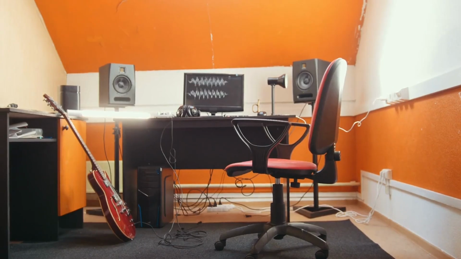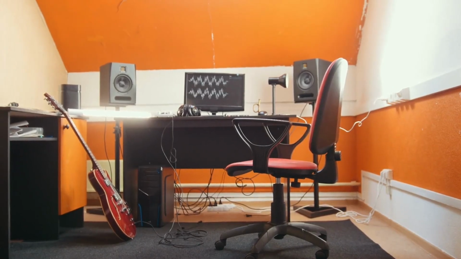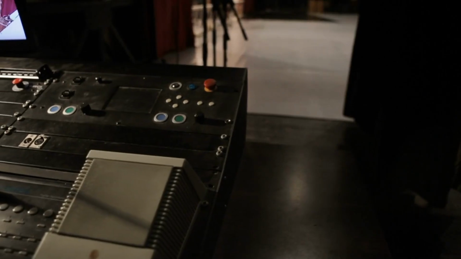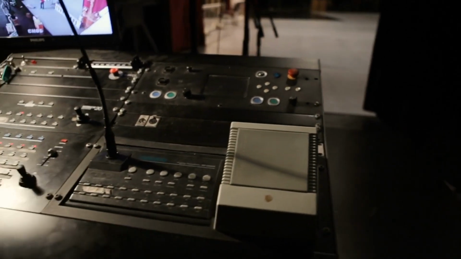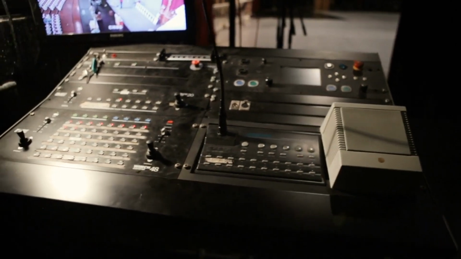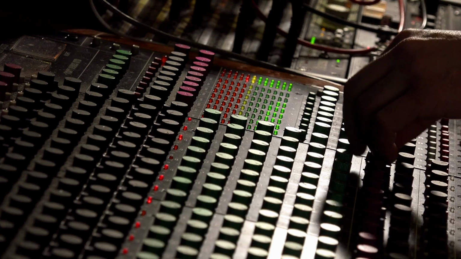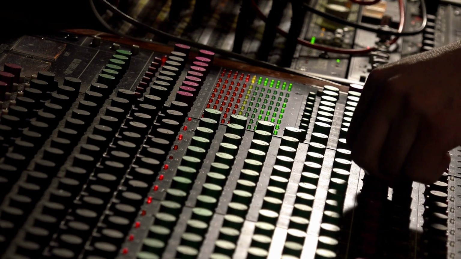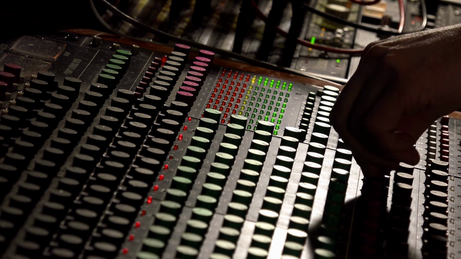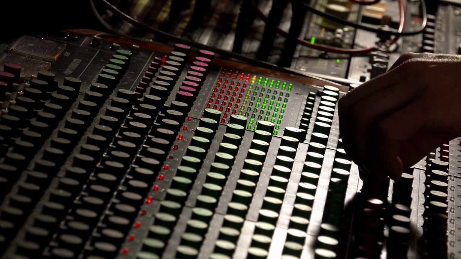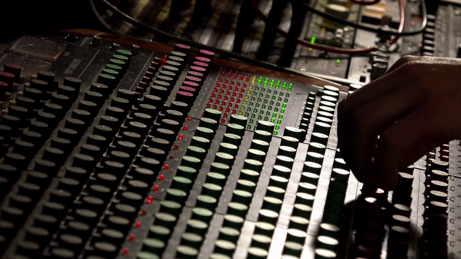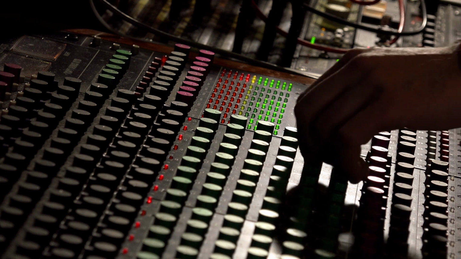Today, we are going to explore how to optimize your space for recording. No matter the size or shape of your room, there are practical steps you can take to ensure you achieve the best possible sound. Whether you are working with a small bedroom or a larger dedicated studio, the principles we cover will help you create an environment that enhances your recordings and allows you to produce professional quality audio.